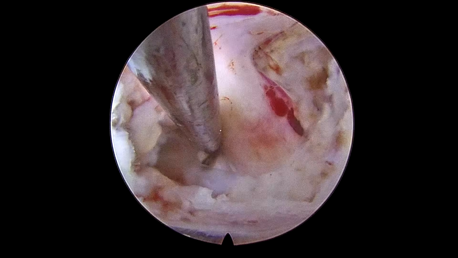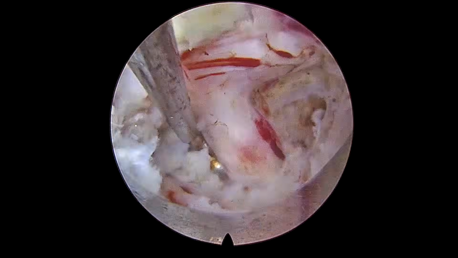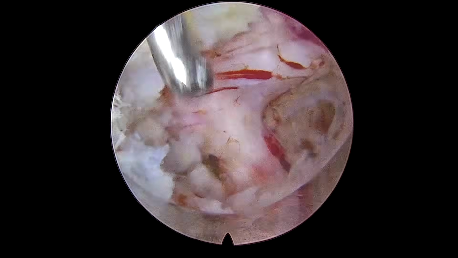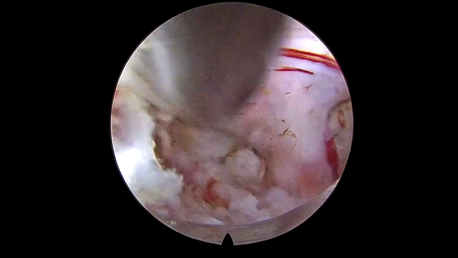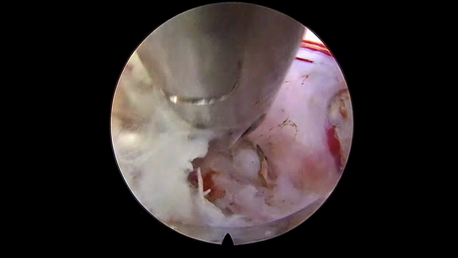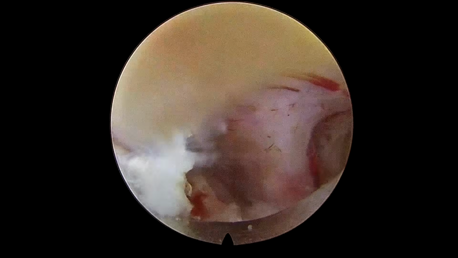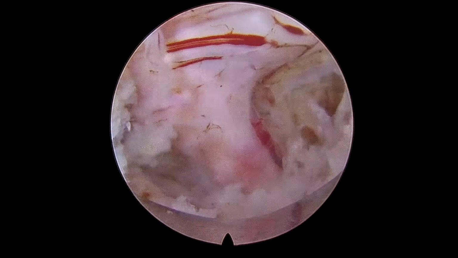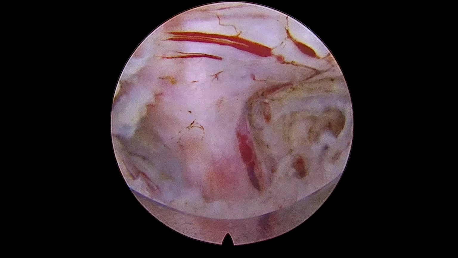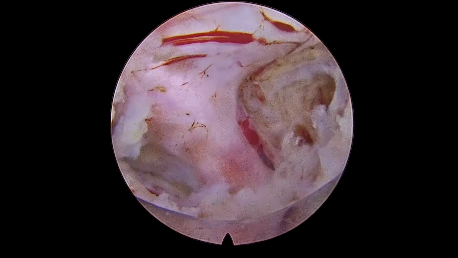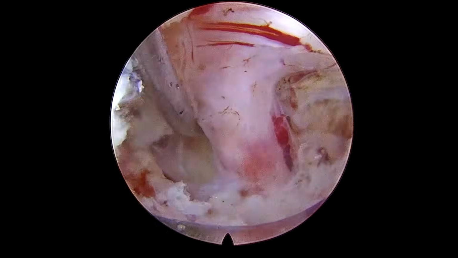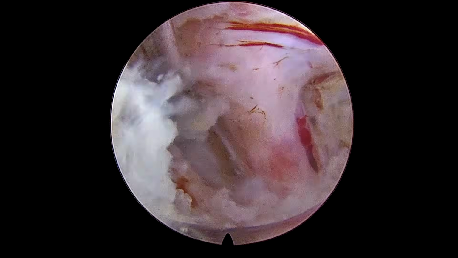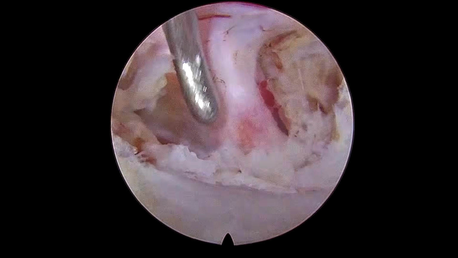I still expect there might be a few fragments. And this one is the fragment from the shoulder area. You can see here there was a fragment in the shoulder also, a big one. Now there is no fragment in the shoulder.